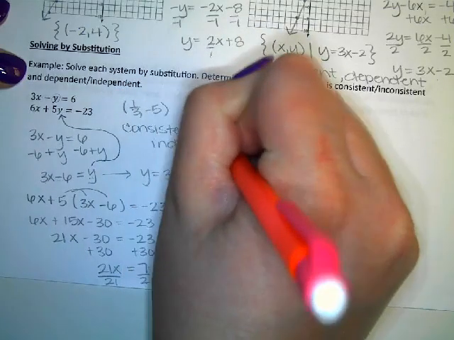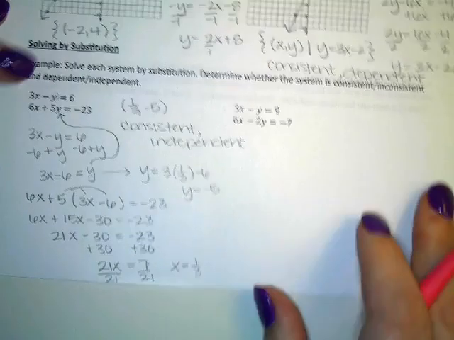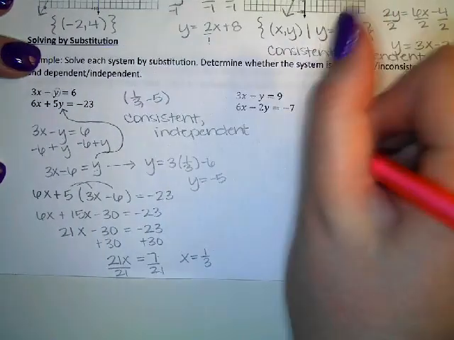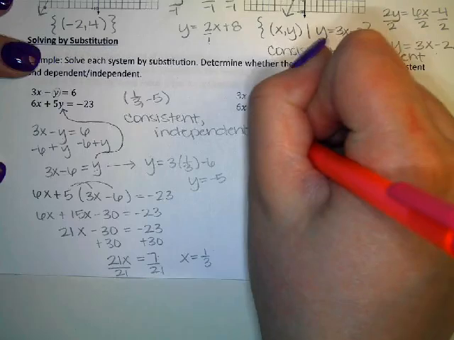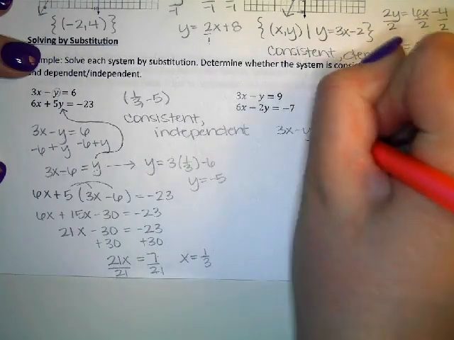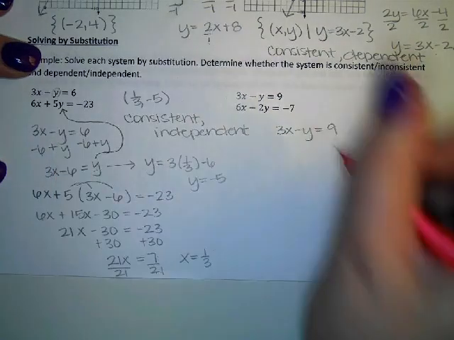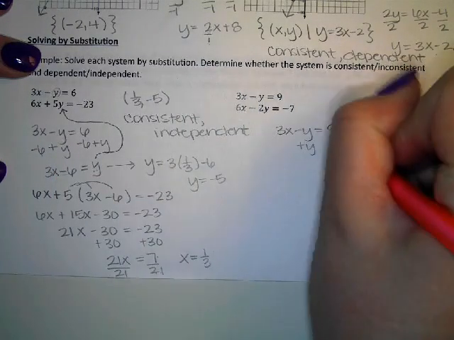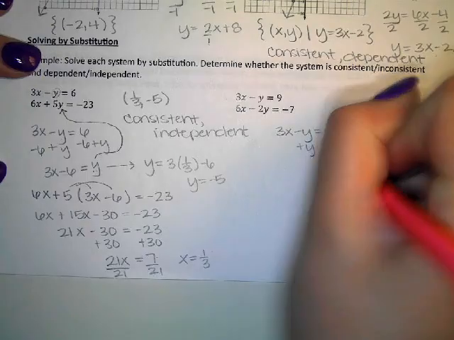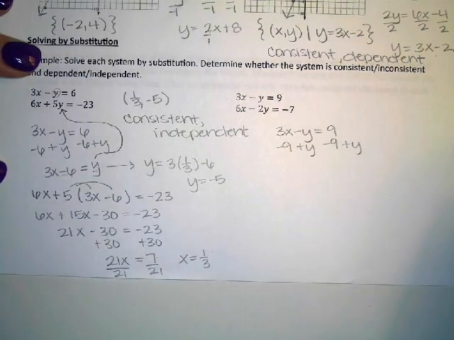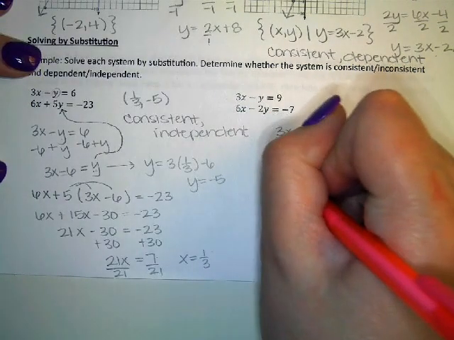All right. We're going to go ahead and do it again on this other problem. So 3x minus y equals 9. I'm going to use a very similar method here. I'm going to get the y alone by adding the y to the right side and subtracting the 9 over to the left side. So 3x minus 9 equals y.